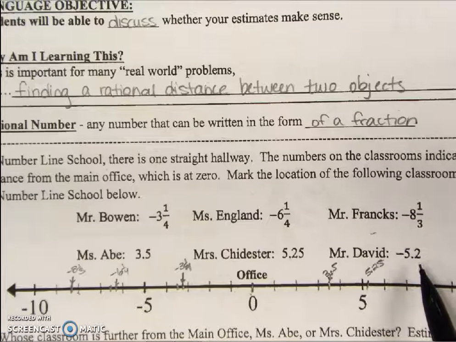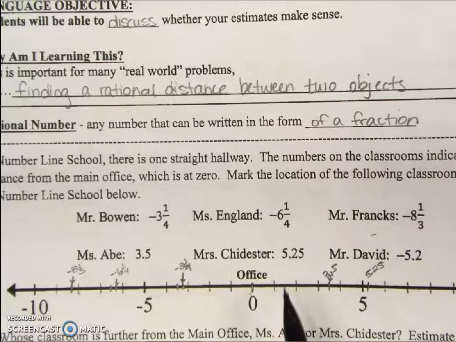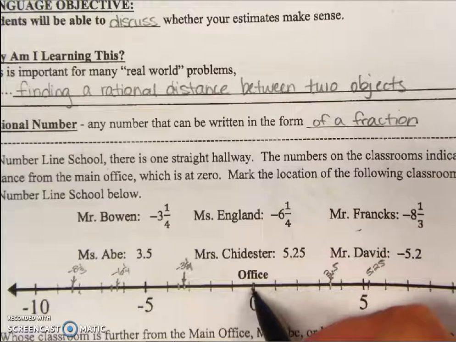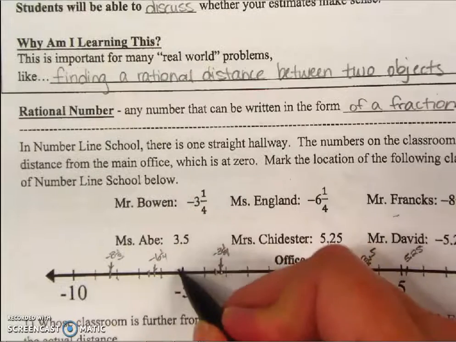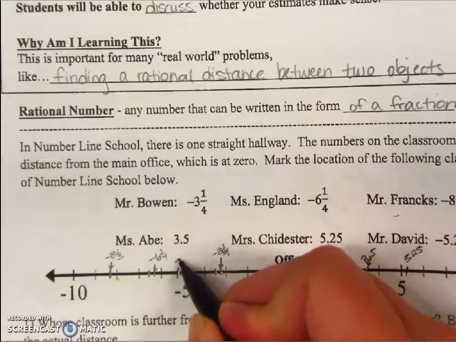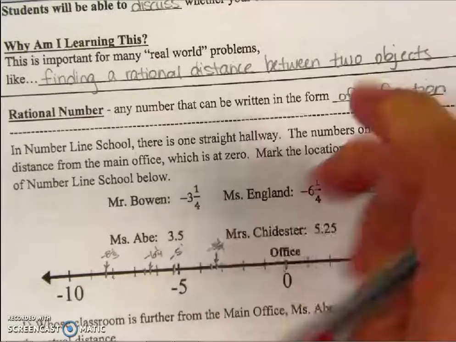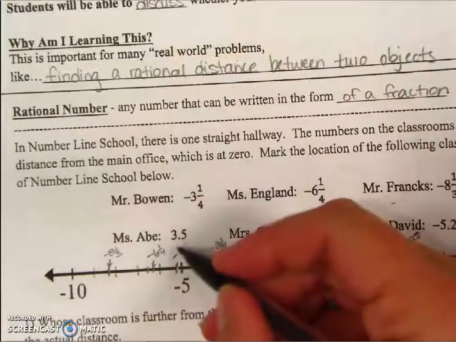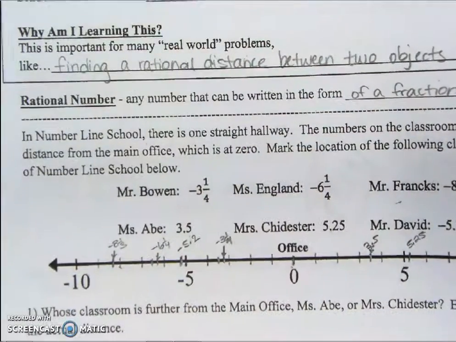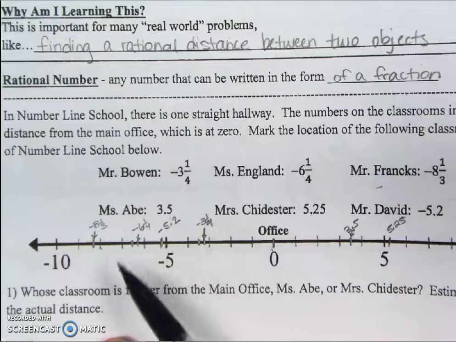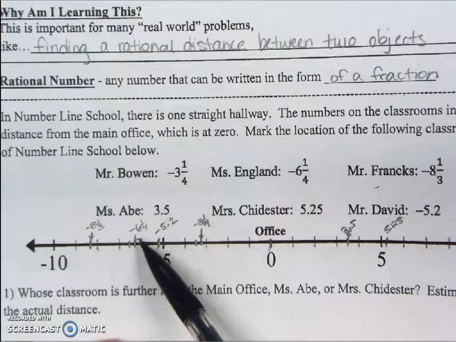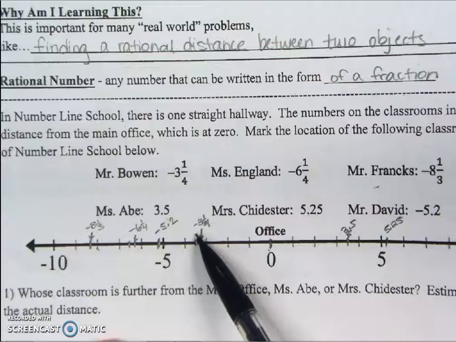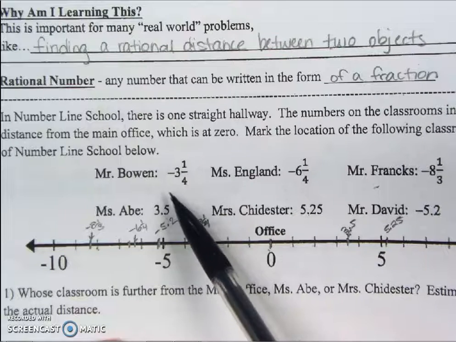And then finally, Mr. David is at -5.2. So from the office, we turn left and go -1, 2, 3, 4, 5, and -5.2 is just beyond that. All right, so there's all of our numbers. Now let's see what it asks about all these people. So we've got Mr. Frank's room, we have Miss England's room, Mr. David's room.